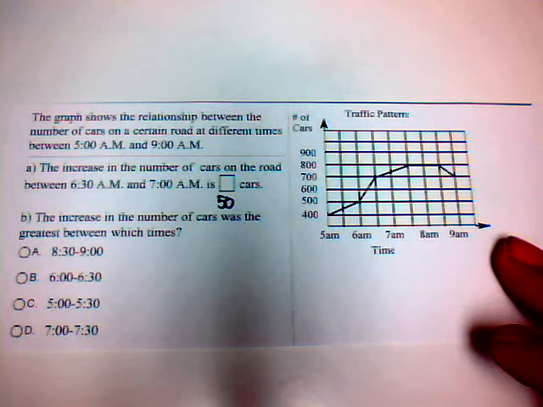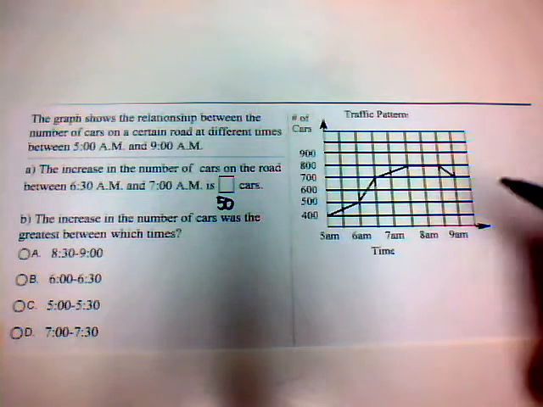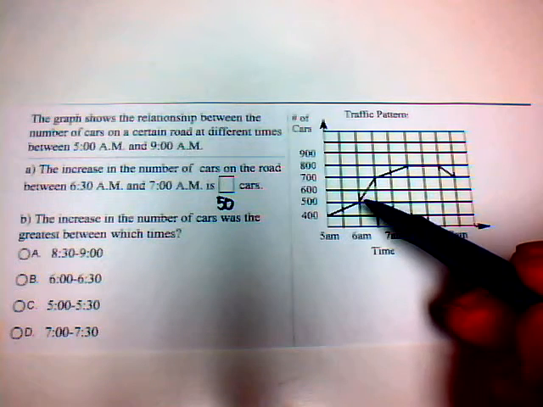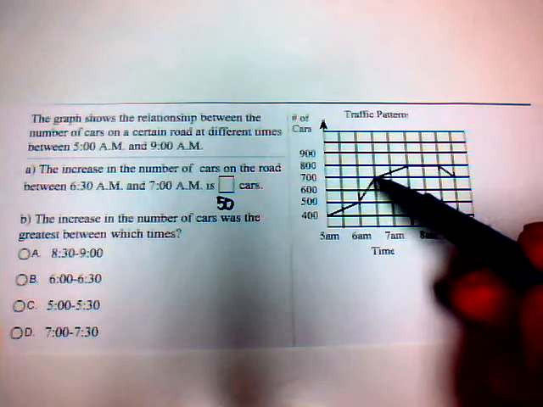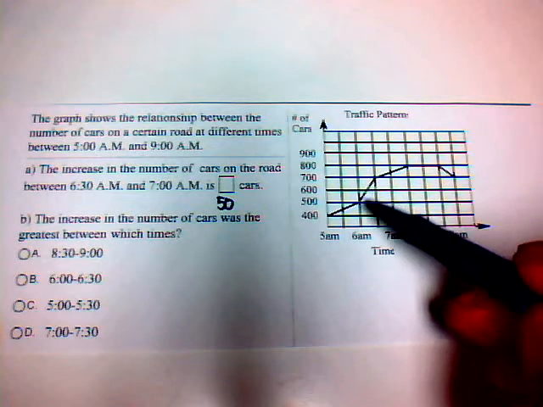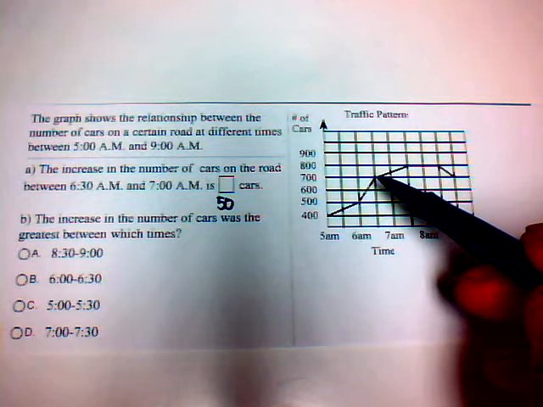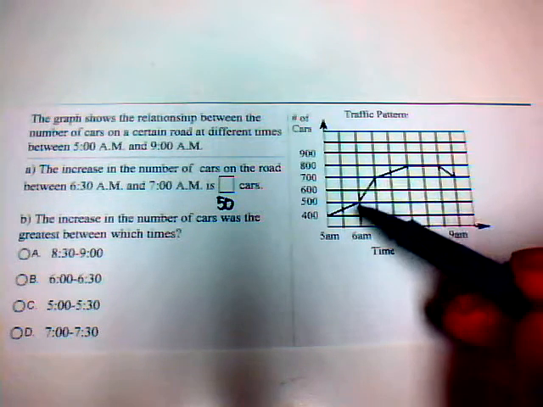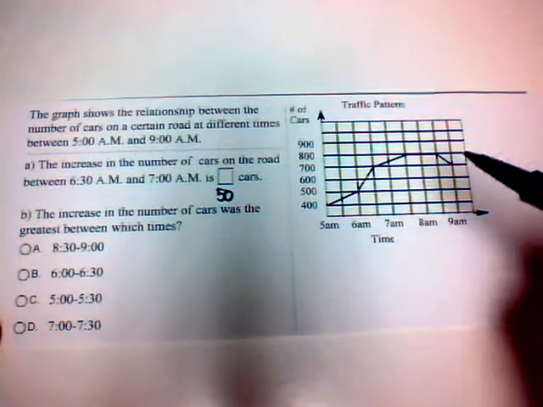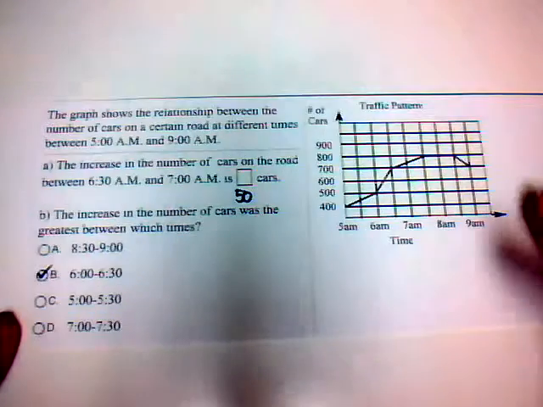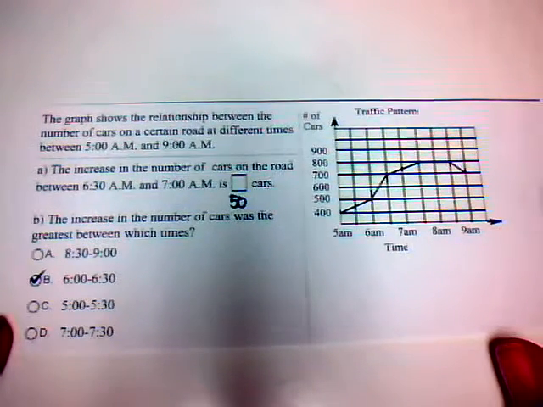Part B, the increase in the number of cars was the greatest between which times? Now here you have to look at how steep these lines are. In this case, this has the greatest steepness right here between 6 and 6:30. That means at 6 a.m. there was 500, at 6:30 there was 700. That's the greatest increase, which is 200. So we can say between 6 and 6:30 was the greatest increase.